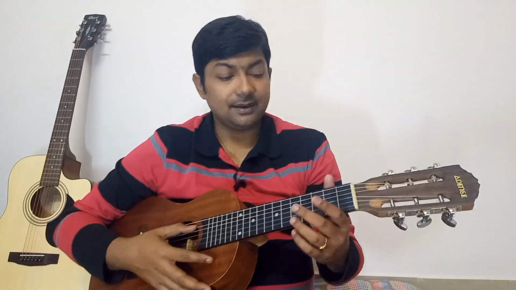The next one is D, that's the 5th string open. That directly comes from the tuning. The 2nd fret of the 5th string is the E. And then the 4th string open is G, again that comes directly from the tuning, right? So that is one octave.